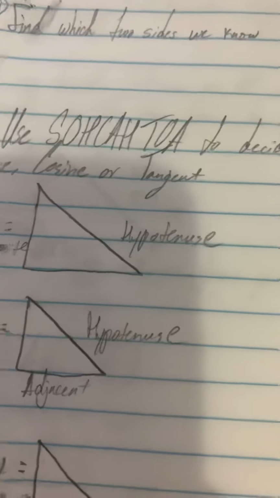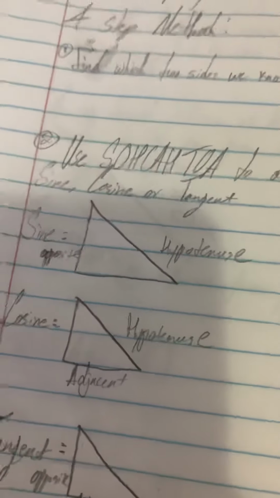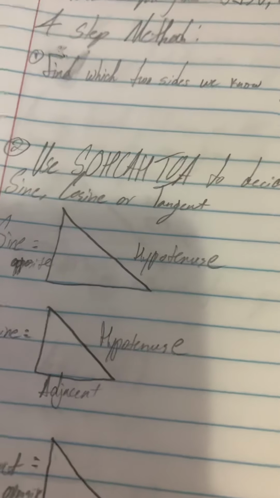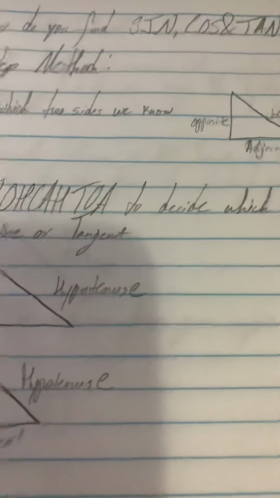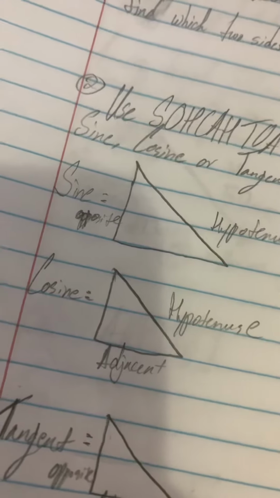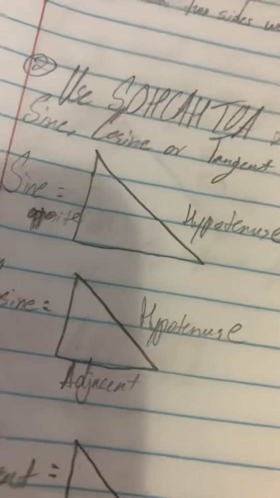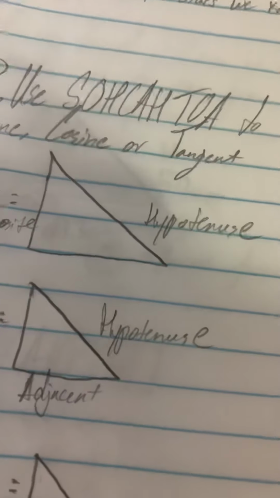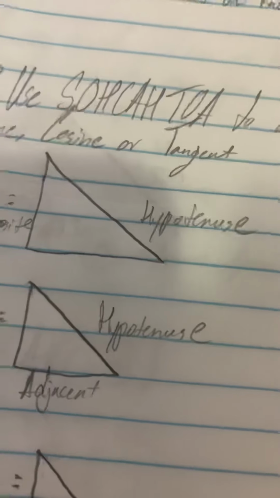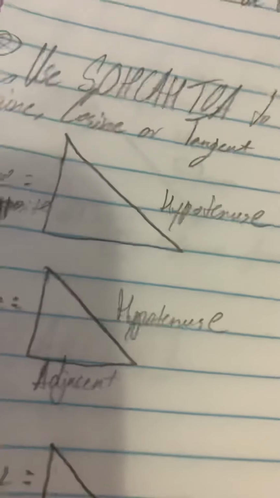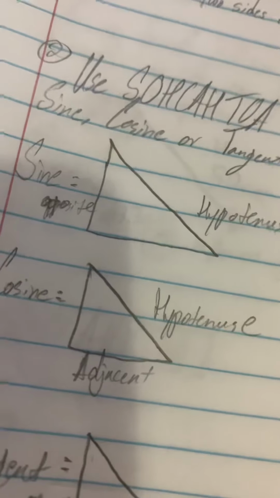And basically it's an abbreviation to know which one to use when it comes to sine, cosine, or tangent. So basically, you would use sine if you only have the measurements of the opposite and hypotenuse sides of the triangle. That is when you would use sine.